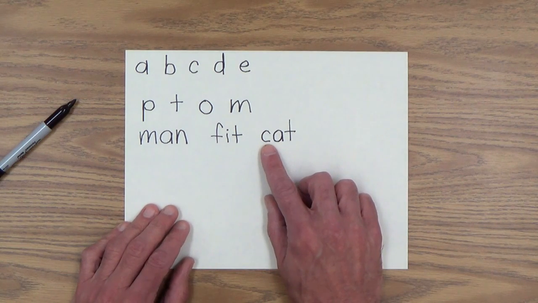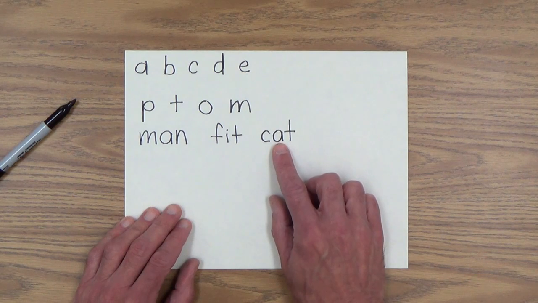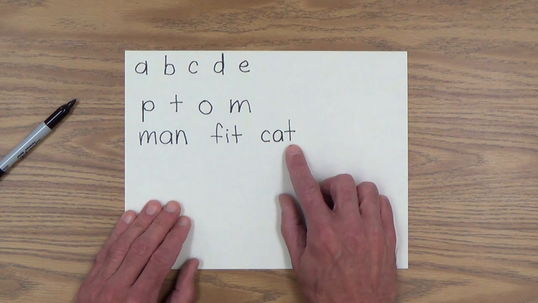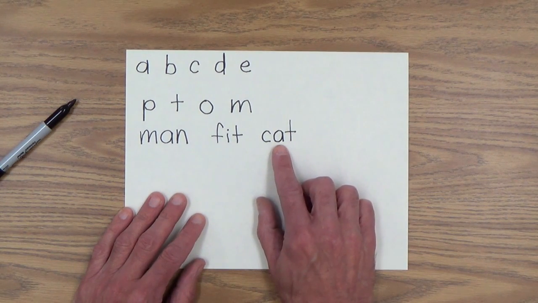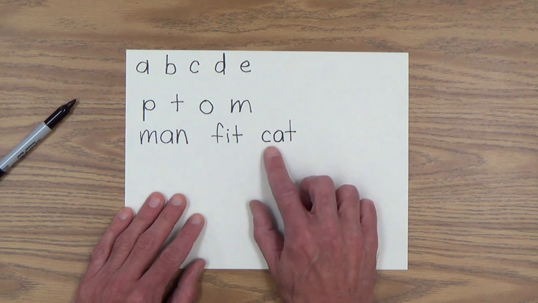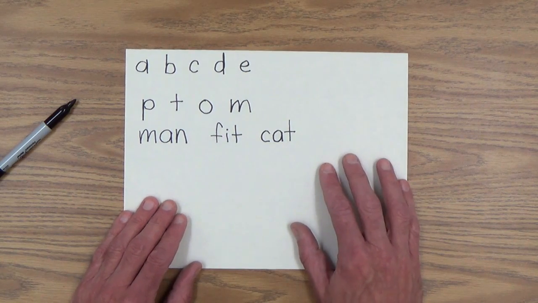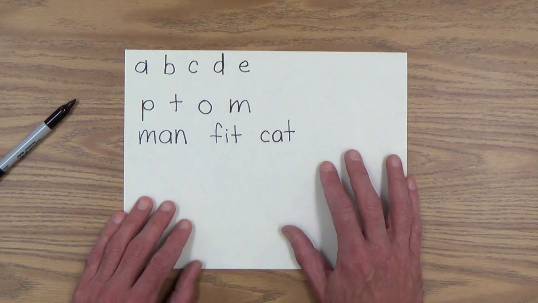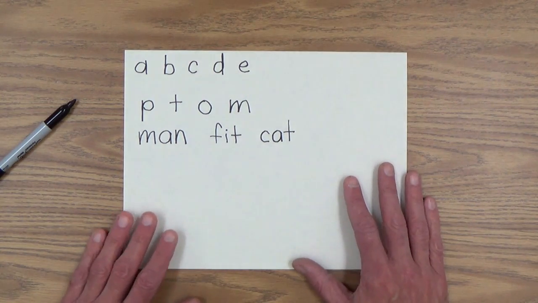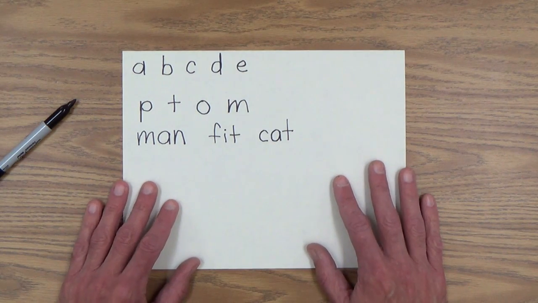This letter stands for the sound k. This letter stands for the sound eh. This letter stands for the sound t. Here we go. K, eh, t, cat, cat. And of course, hopefully he will, like I said, be jumping up and down and saying, oh, that word is cat. So very simple exercise, but it gets the whole point of the alphabetic principle across very well.